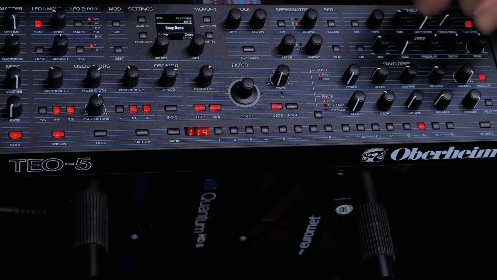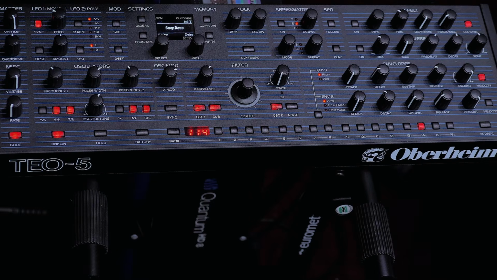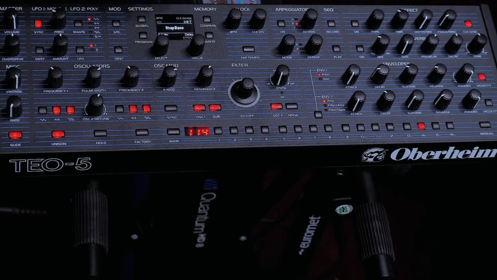Let's get started. In today's episode, I would like to show you how I'm integrating the TE-05 by Oberheim, which is my latest addition to my synthesizer museum, if you will, in Studio Pro. It's a really fantastic sounding 5-voice analog synthesizer, but the workflow that I'm going to show you obviously is going to work with whatever kind of synthesizer you have, analog or digital, it doesn't really matter.